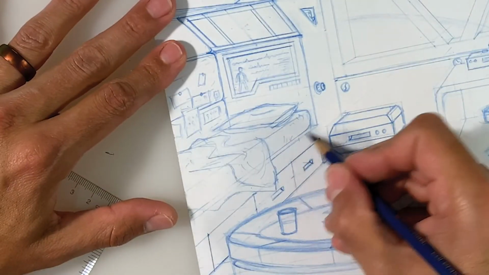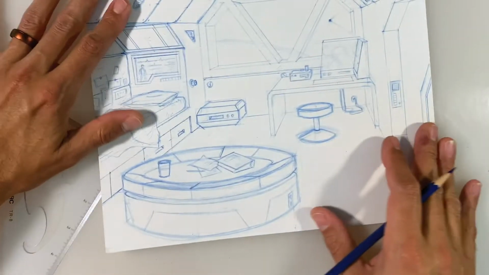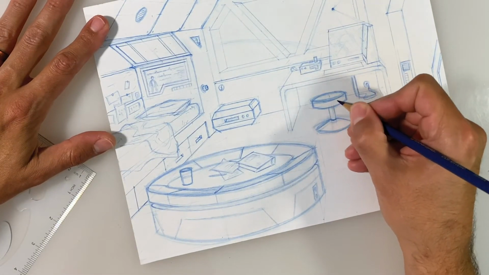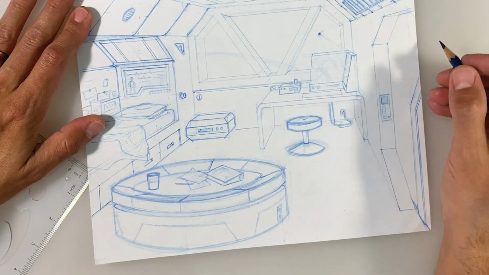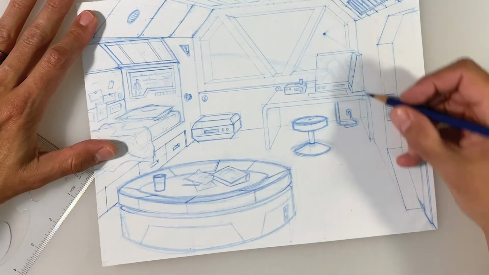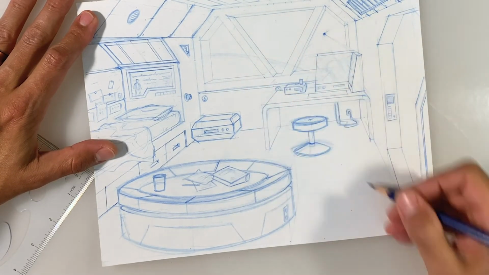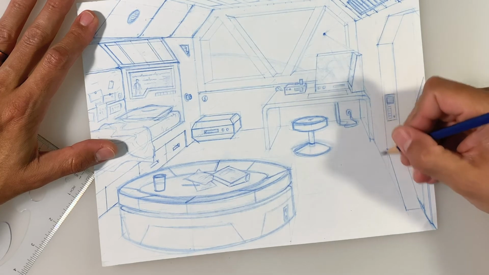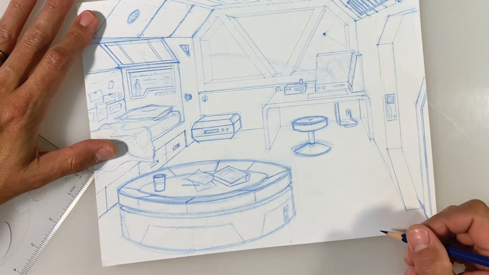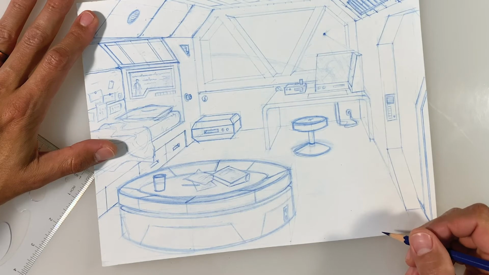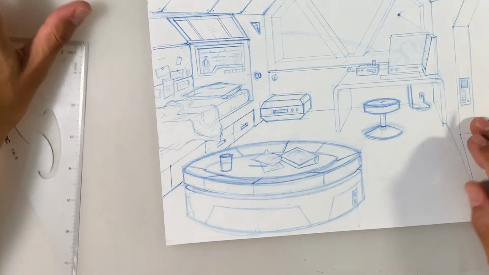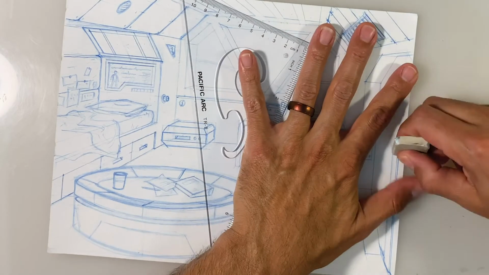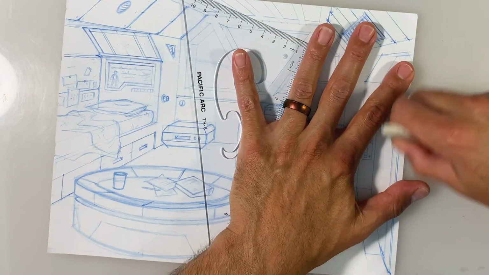Okay, how am I feeling about all this now? Soften that up. My tendency is just to want to make it messy and start drawing stuff all over the floor. All right. Do not do it. Do not do it. Okay. I think besides moving this door line over, I'm feeling okay about this.